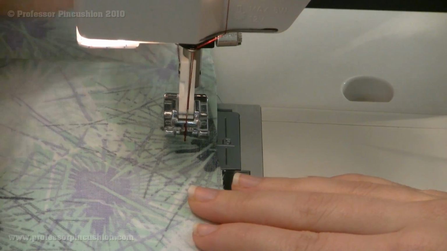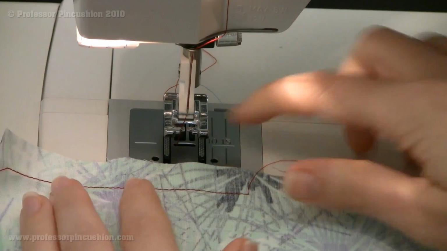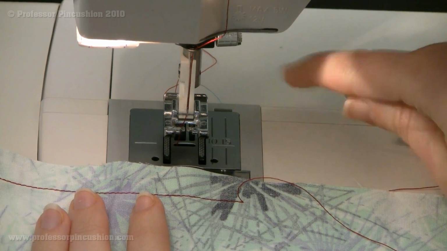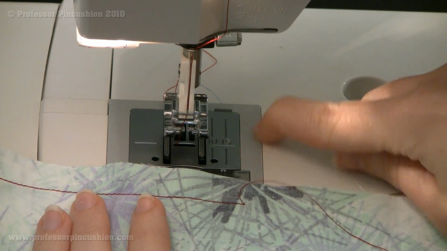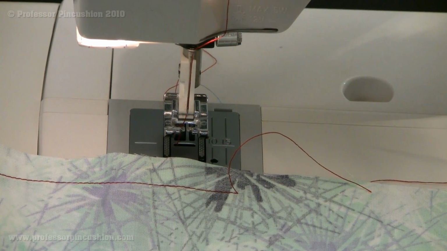So that's how you do that if you need to do something that's smaller than your lines or larger than your lines. You can also use this outer part here or this part here, as long as you have something that you can use as a guide. And that's how you do different seam allowances.